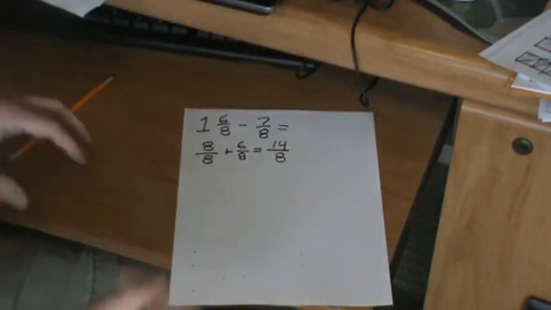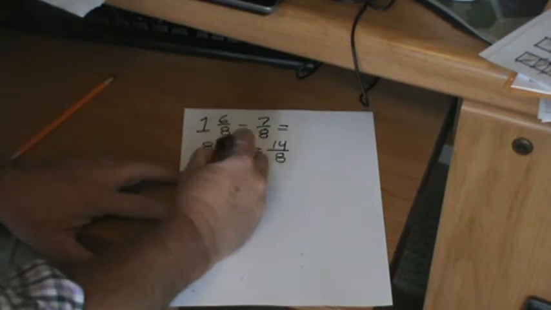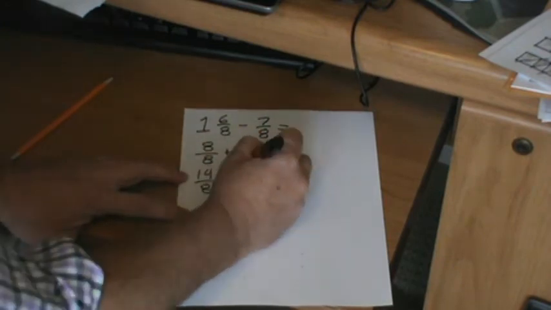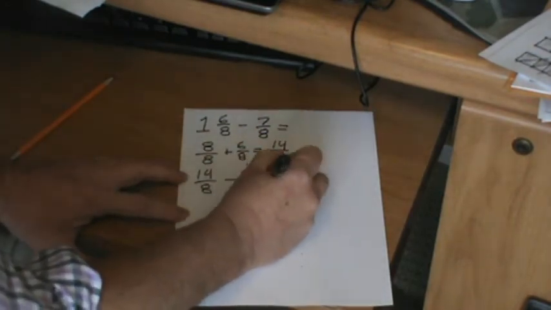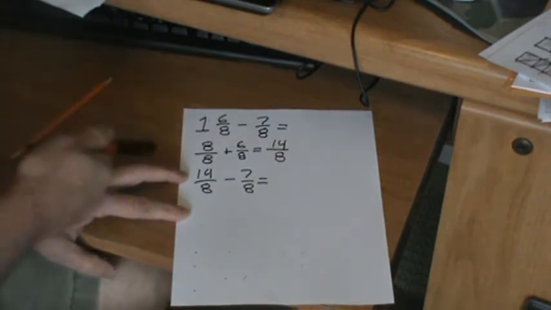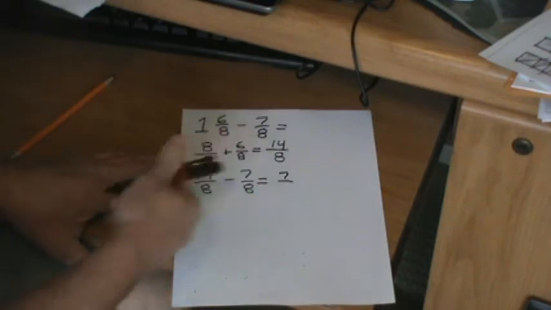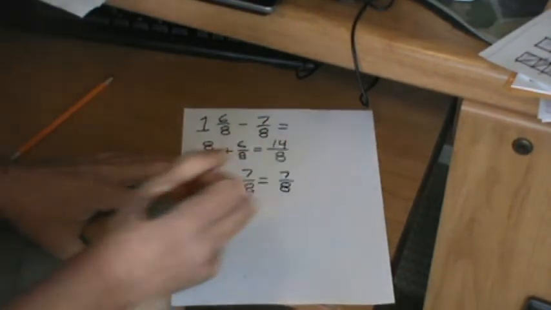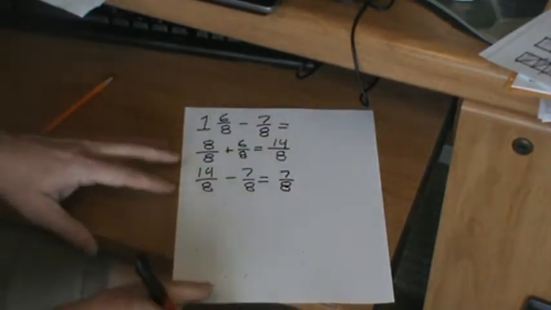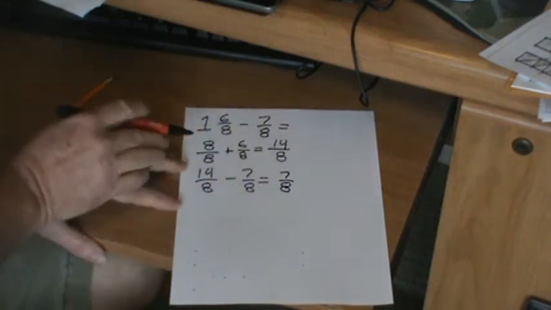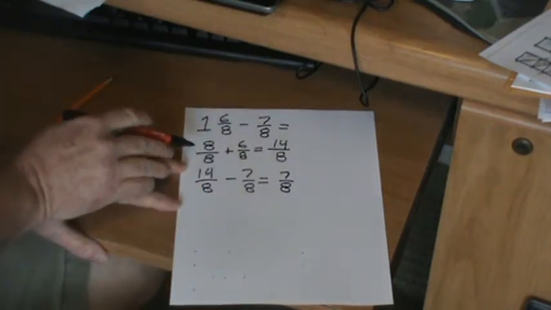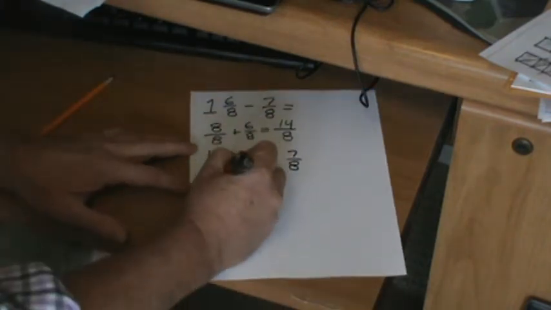Now we're ready to subtract. 14/8 minus 7/8. What would that equal? 14 minus 7, I know that's half. So it's 7, and then the 8 remains the same. It equals 7/8. Now we could do the reverse method, where we take the 8/8 and we subtract the 7/8.